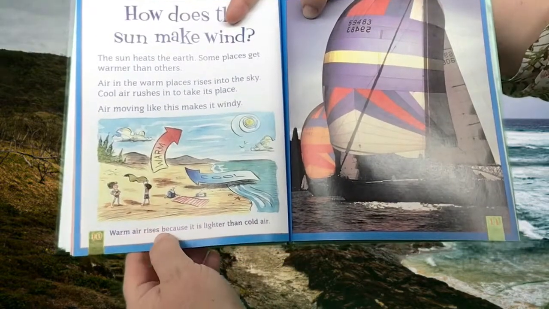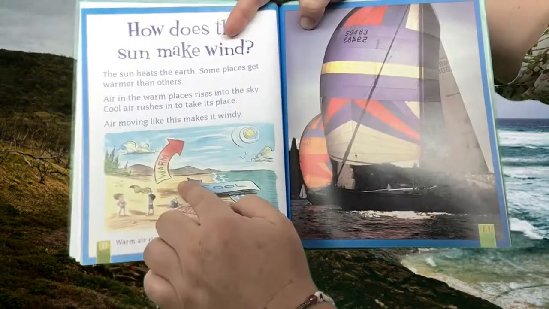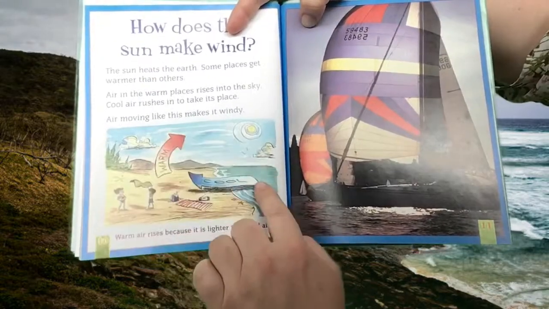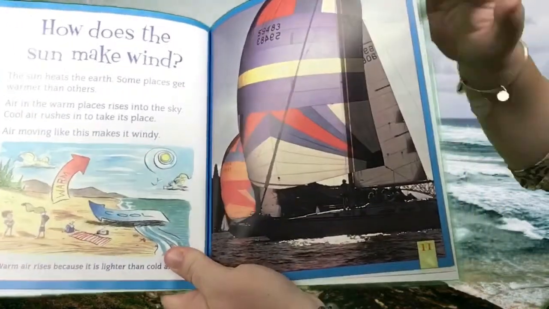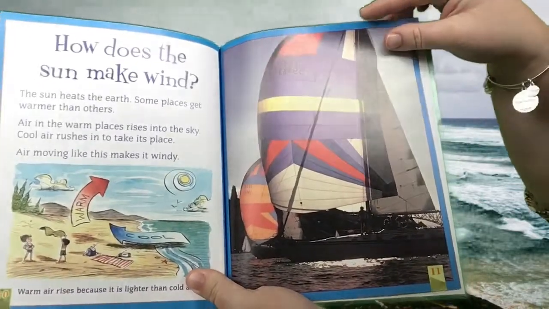Warm air rises because it is lighter than cold air. Warm air is lighter and cool air is heavier. So the warm air will rise and the cool air will take its spot. Do you think it's windy in this picture? Look at the sails. They're all puffed up. I think it is windy in that picture.